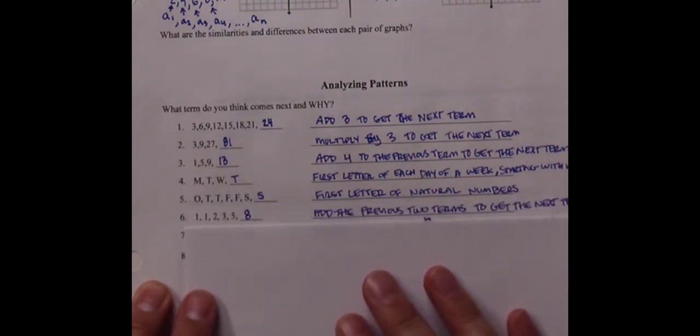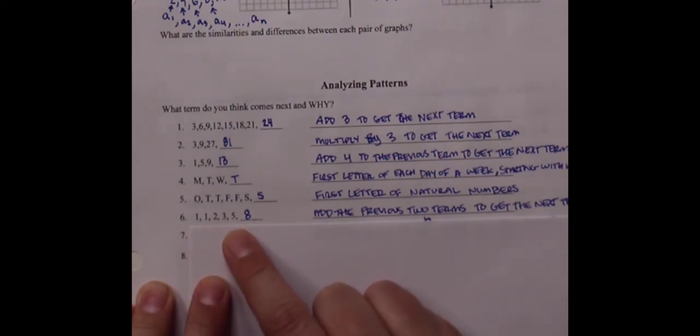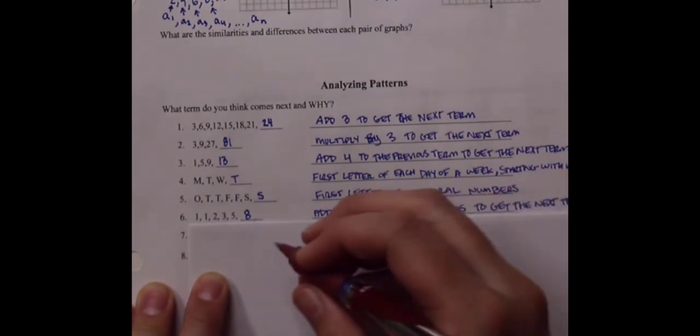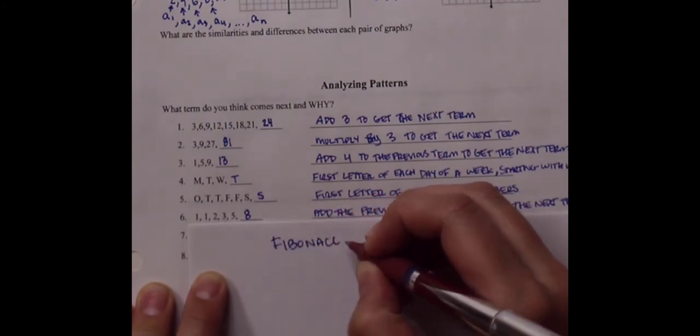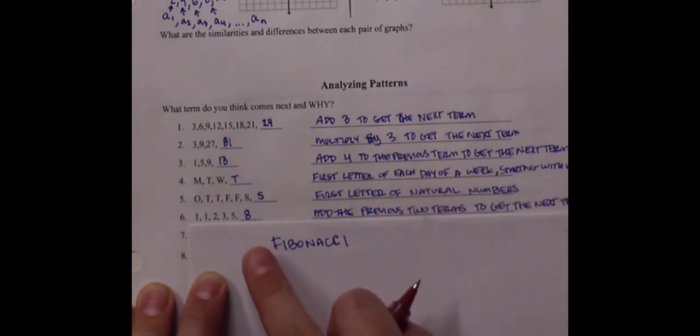Number 6, the next term is 8. So this one, to get the next term, if you notice the pattern, the only relationship between these values is that if you add the 2 terms before it, you get the next term. And this is actually a really famous sequence. It's called the Fibonacci sequence, if you're interested in that. It occurs in nature quite a bit, so it's really interesting to look into this one.